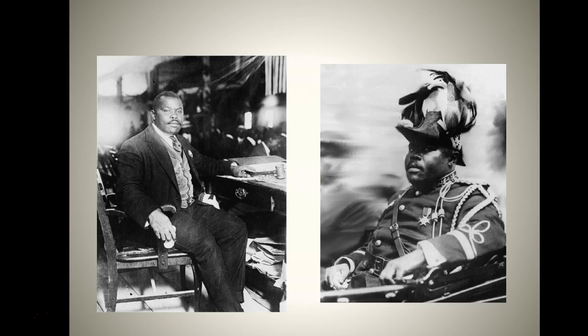Marcus Garvey, a Jamaican immigrant who comes into the United States, begins to talk about black nationalism, black businesses for black customers. He creates the United Negro Improvement Association, which is like an insurance company for black Americans, for disability, for death, for life insurance, for burial insurance, workers' compensation, those kinds of things, to encourage blacks to take care of their own, to not have to rely on white society.